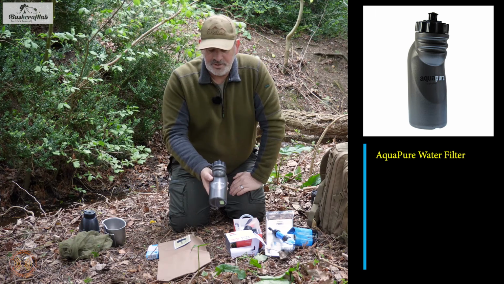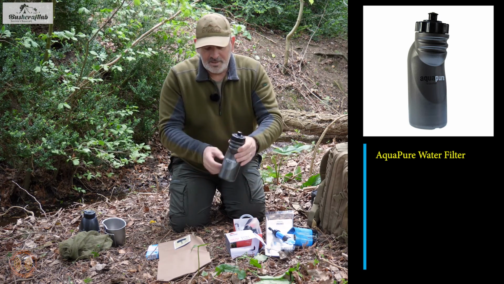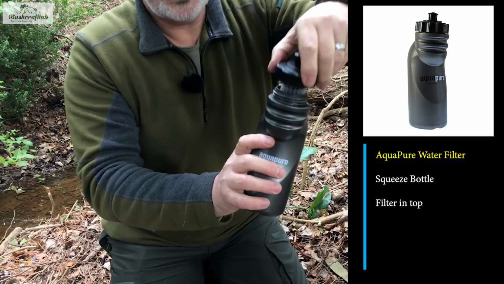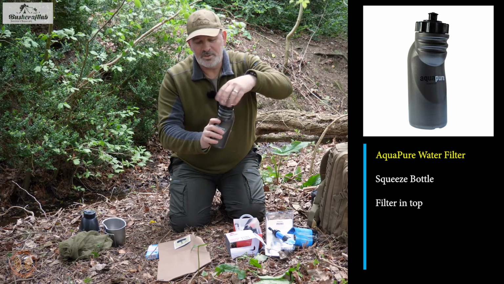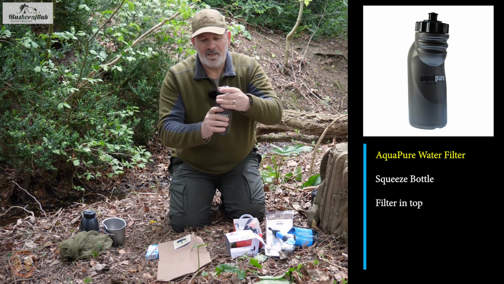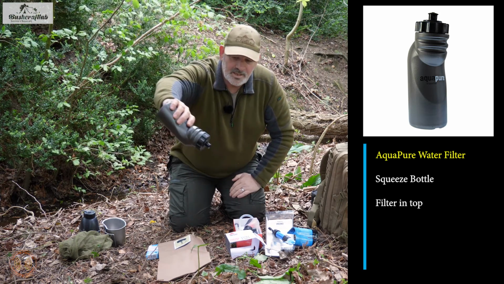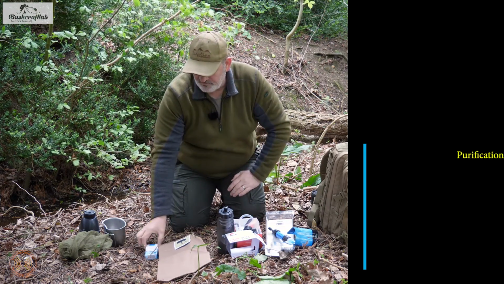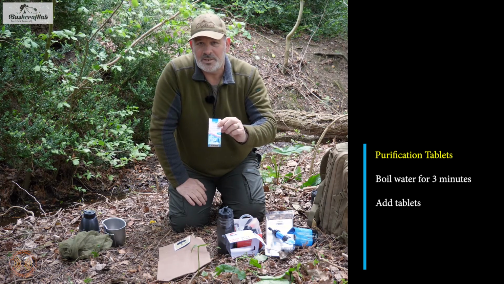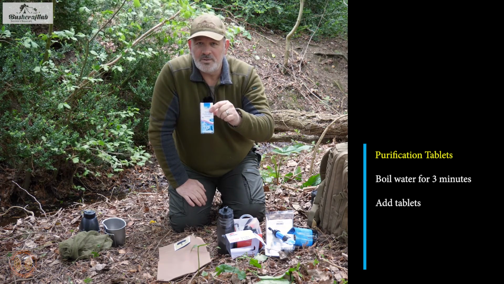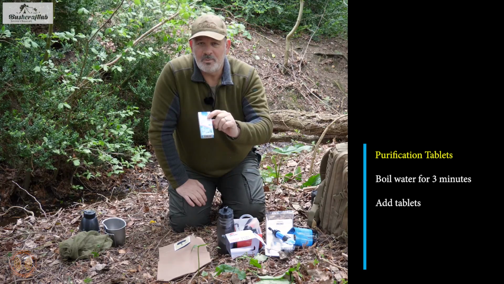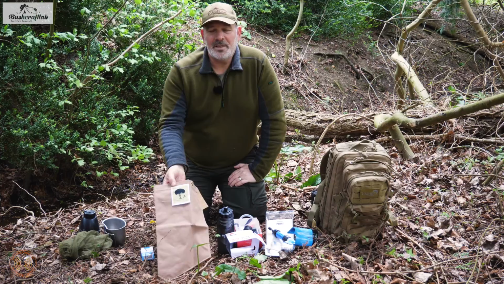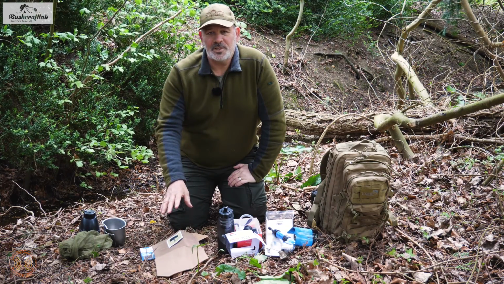Lastly, for filtration, we've got the Aqua-Pure. This is a squeeze bottle, and quite simply the filter is actually in the top. What you do is fill your bottle and then, through the top, squeeze your water out, and you'll get clean water straight from that. And then finally, if you don't have any filtration, boiling water and then using the purification tablets will make your water safe to drink.